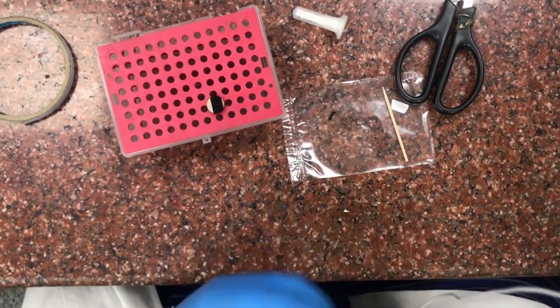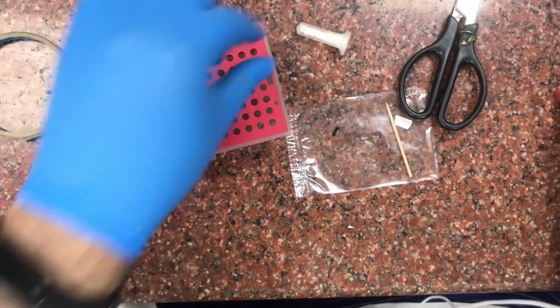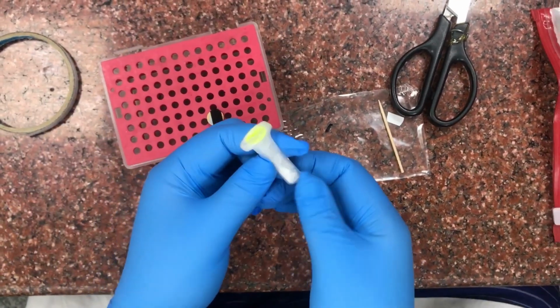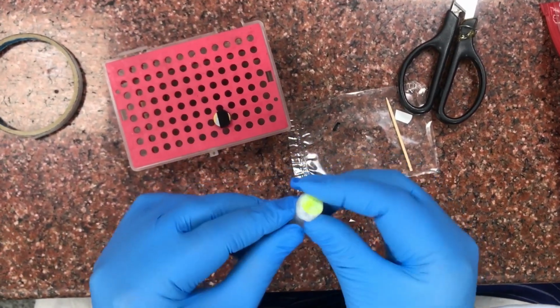Then we take the sample. This sample has been properly dried, and after drying we take part of this sample.